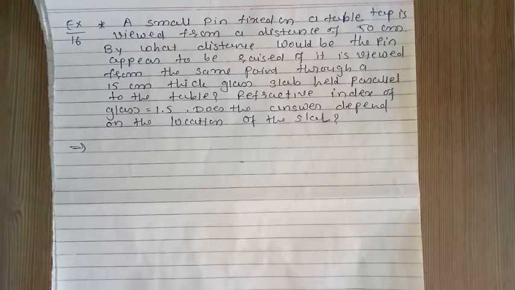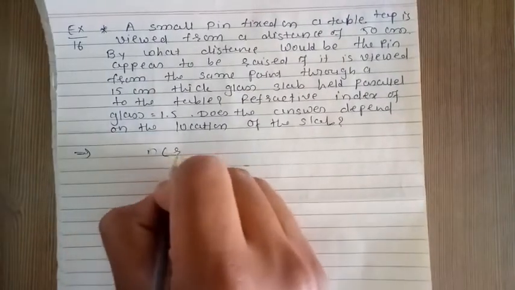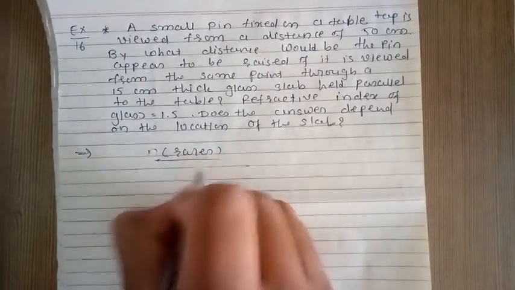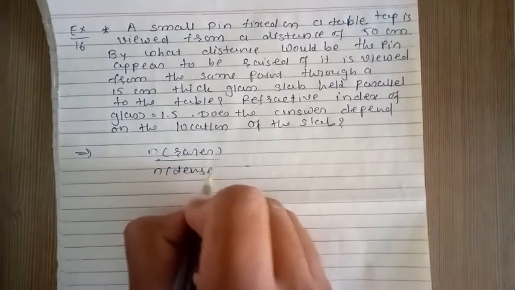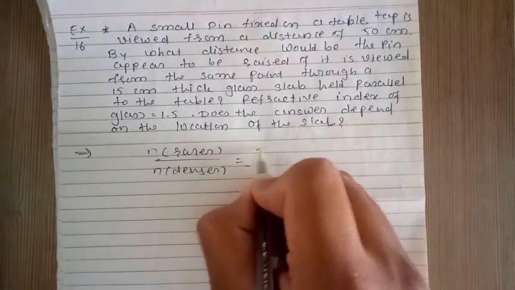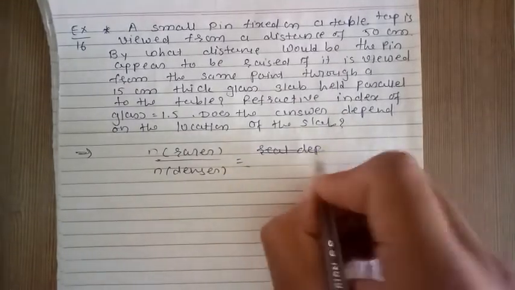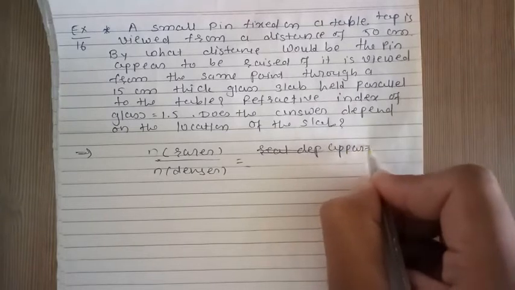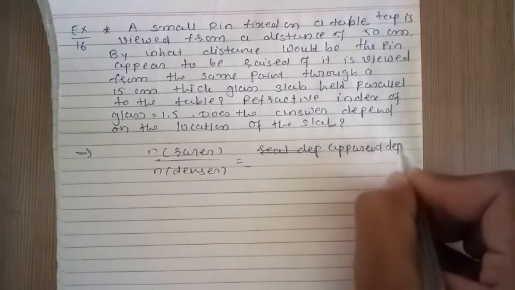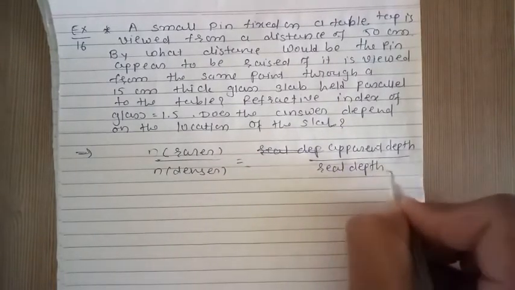Our first medium is air and the second medium is glass. So friends, we already know the formula. We studied that the refractive index of the rarer medium upon the refractive index of the denser medium is equal to apparent depth upon real depth, right?